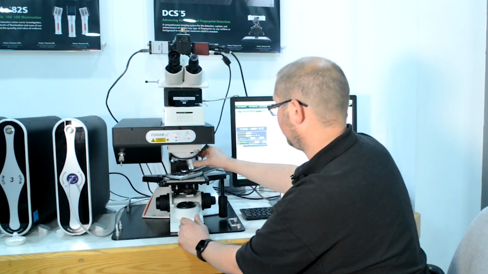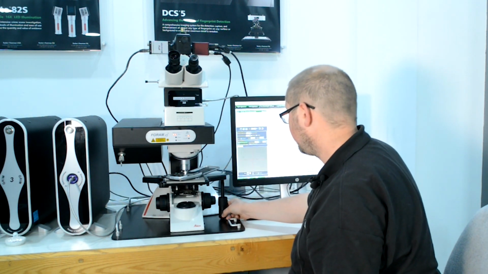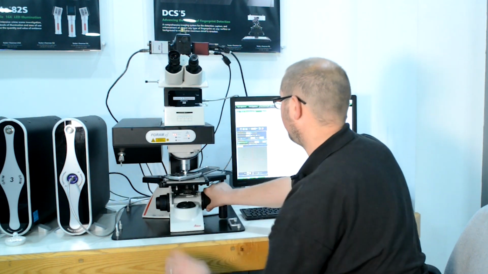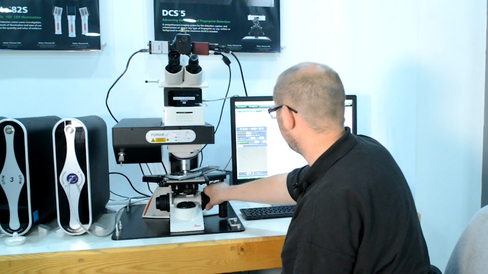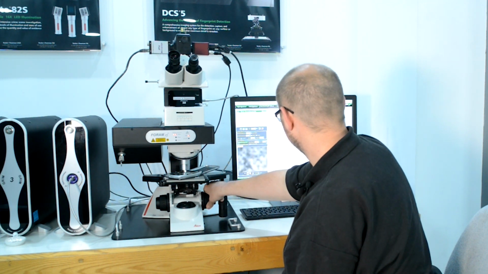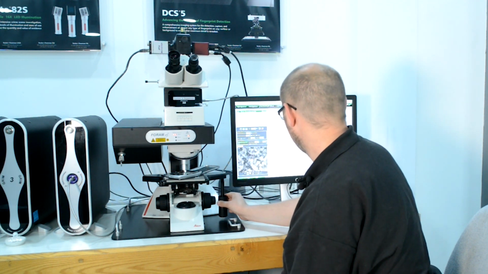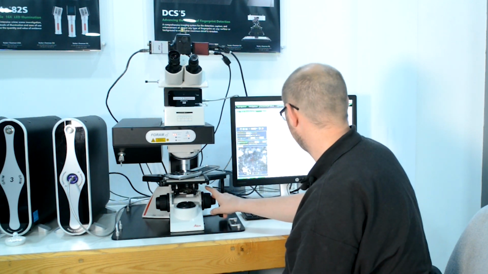I'm just going to change the objective to a 20 times objective, which gives me a sampling area of about 5 microns. It's a surface technique primarily, so we're just going to focus onto the surface of our scales. And we're just going to target some of that material that we can see. Make sure that's in focus.